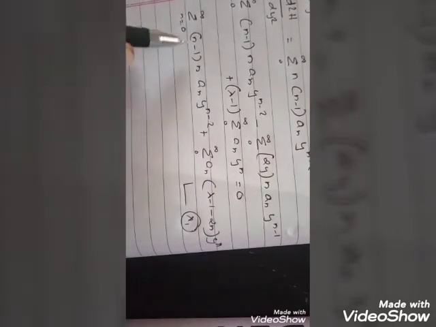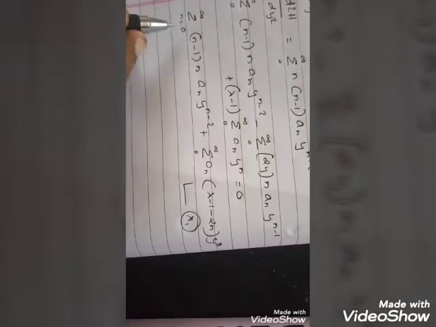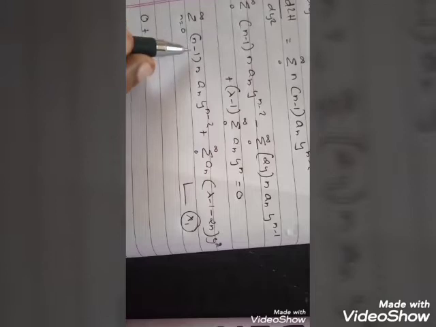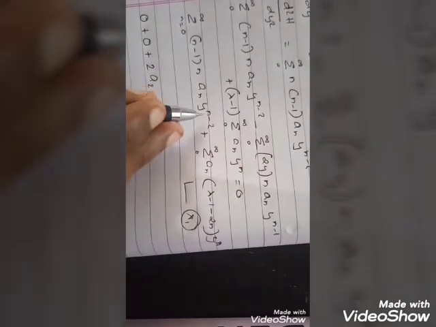we have to first expand both these series. Let's expand the first series. When n equals 0, this term will be 0. For n equals 1, this will be again 0 because n minus 1 will become 0. Then when n equals 2, this will be 2 minus 1 into 2, that is 2 a_2 y raised to 2 minus 2, which is y raised to 0.